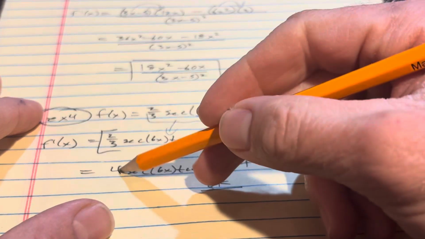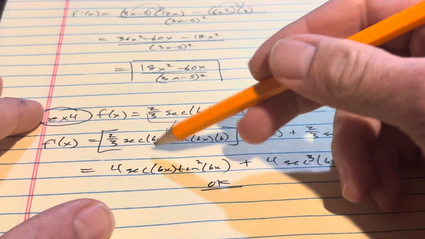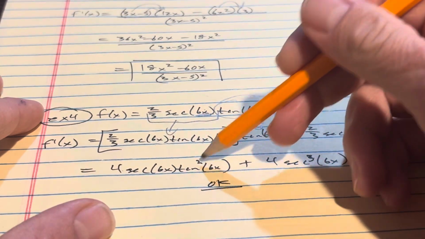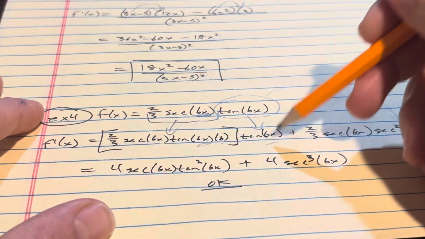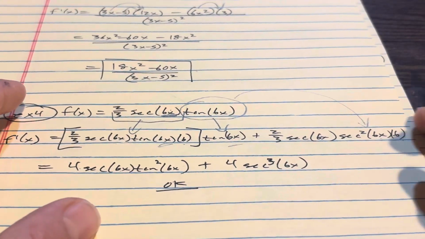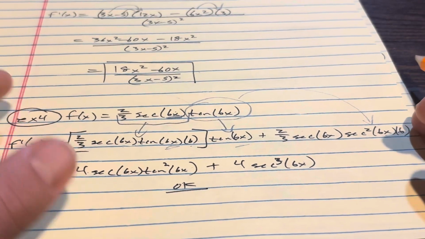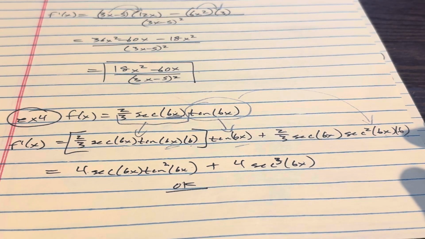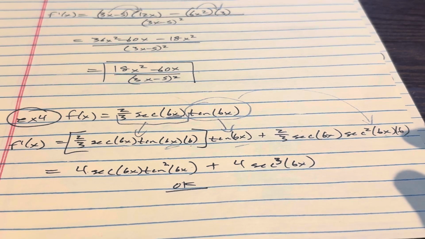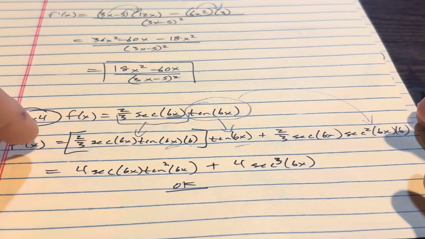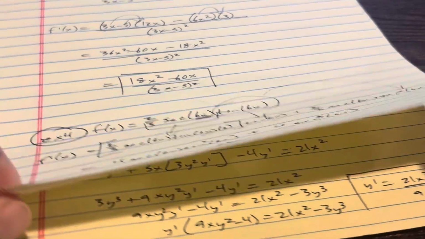2/3 times 6 is 4. Secant 6x, and then tangent squared 6x. That is the same angle, so I can say tangent squared. Then I have secant cubed 6x, and honestly, that's okay. You could factor out the 4 secant 6x and have secant squared, tan squared. You could rewrite either tangent or secant in terms of the other, and then plus or minus 1, but we're just going to leave it like that.